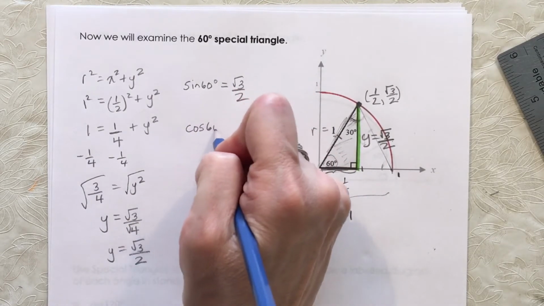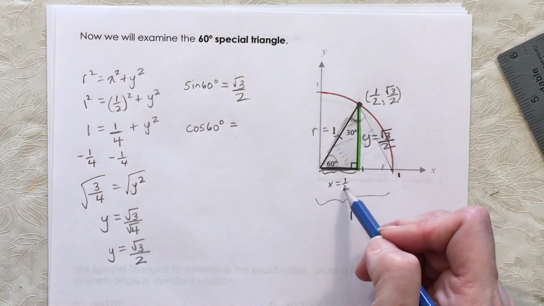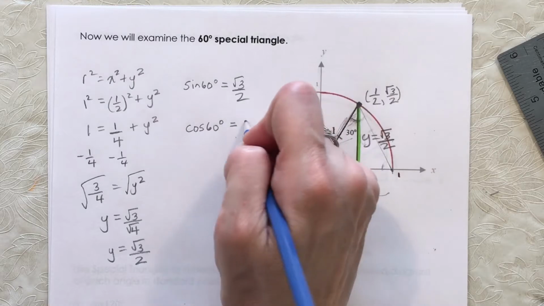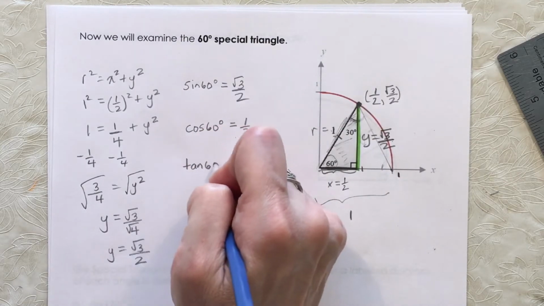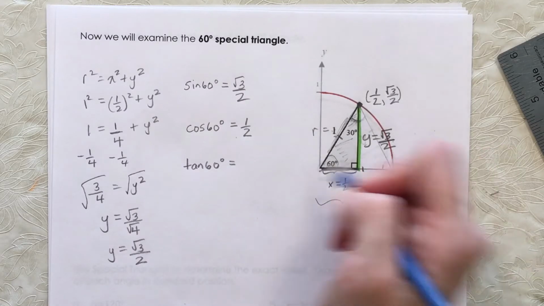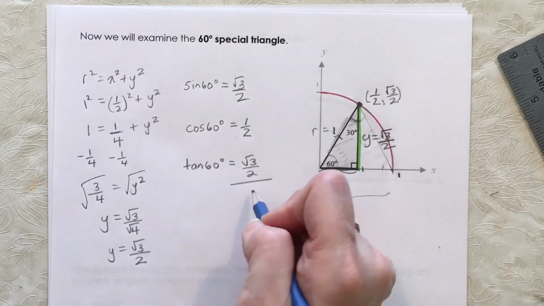Cosine of 60 degrees is x over r, so a half over 1, which is a half. Tangent of 60 degrees is the y value, which is root 3 over 2, divided by the x value, which is a half.